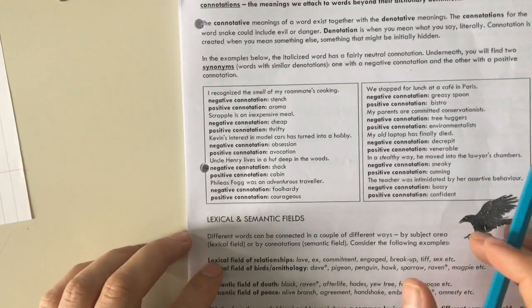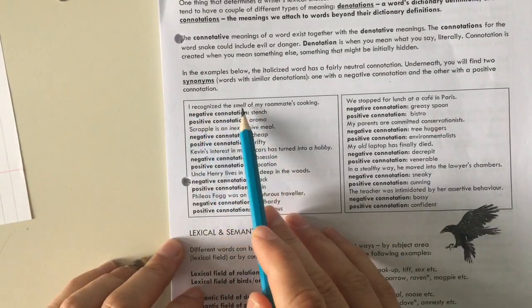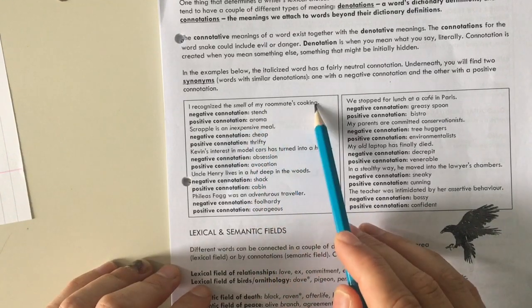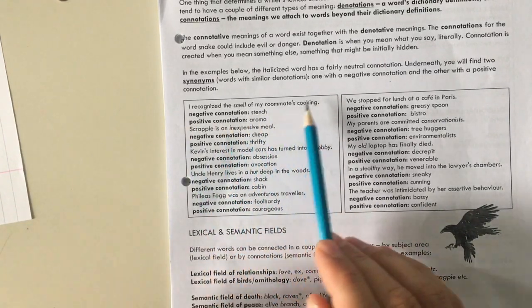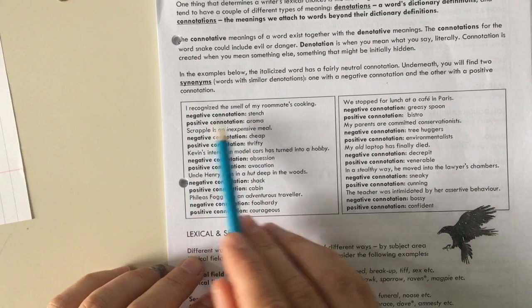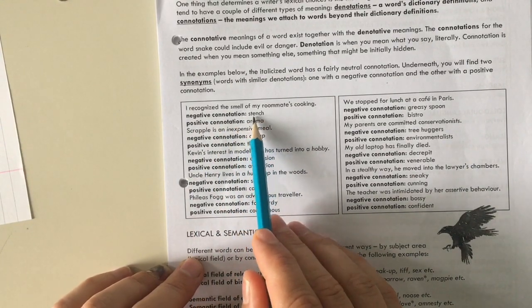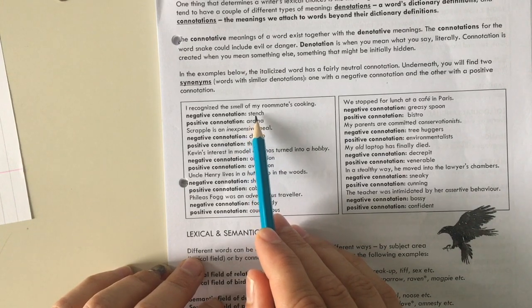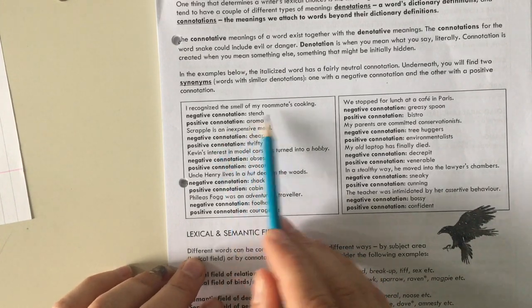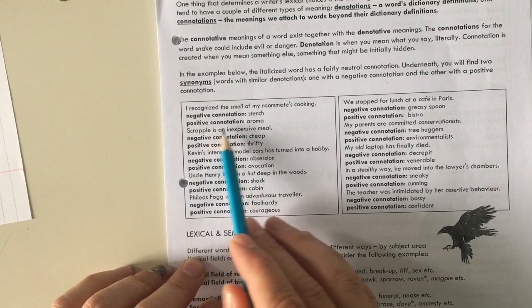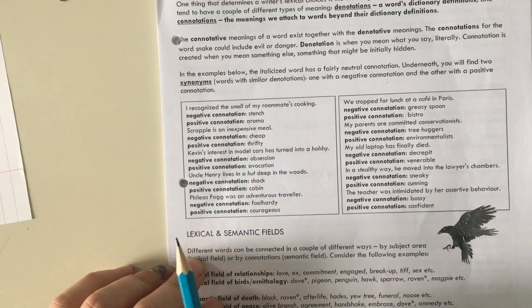So if we have a look at this one here, I recognise the smell of my roommate's cooking. That's pretty neutral. But if I wanted to make that have a negative connotation, I'd give the word stench. I recognise the stench of my roommate's cooking. That suggests I don't like it. That suggests it's got negative connotations. Or I could have, I recognise the aroma of my roommate's cooking.